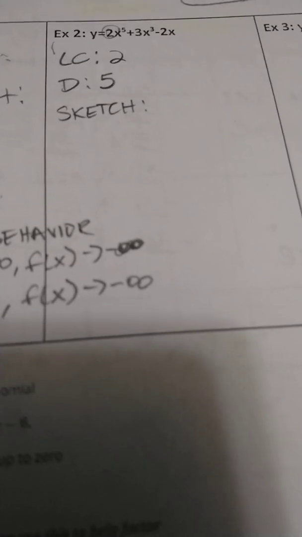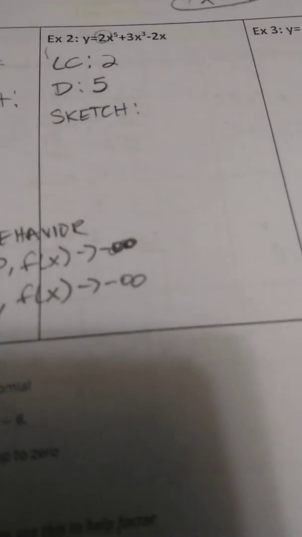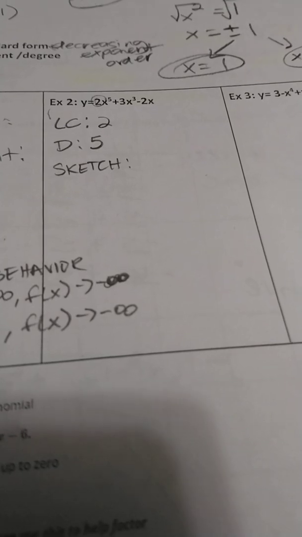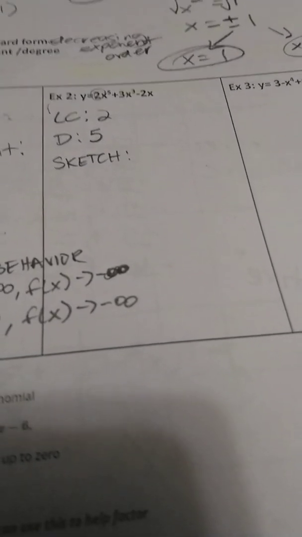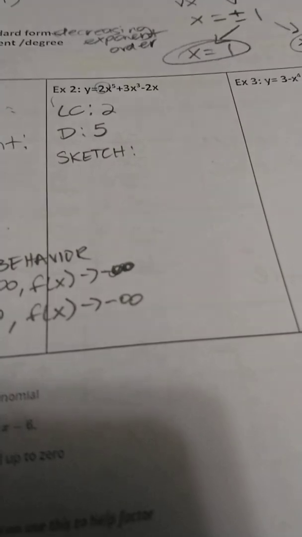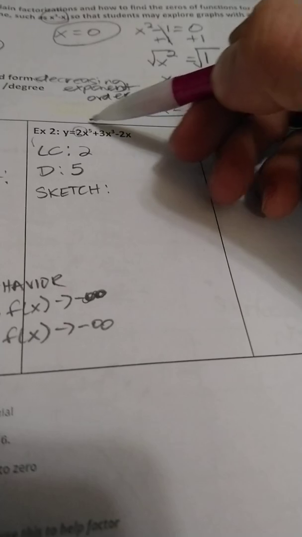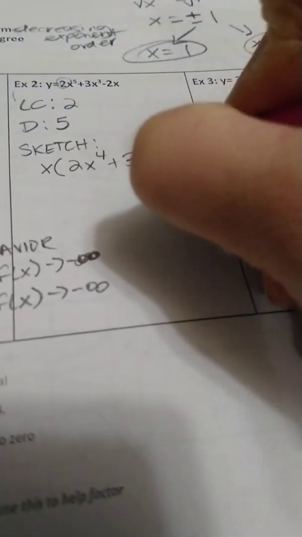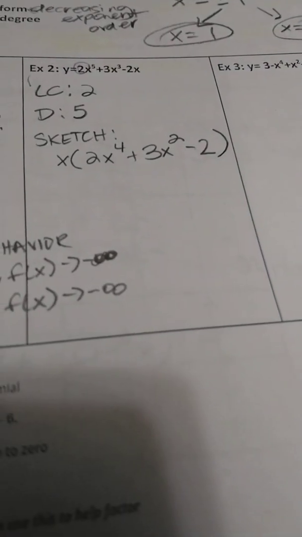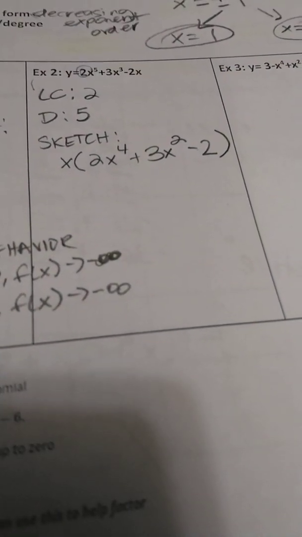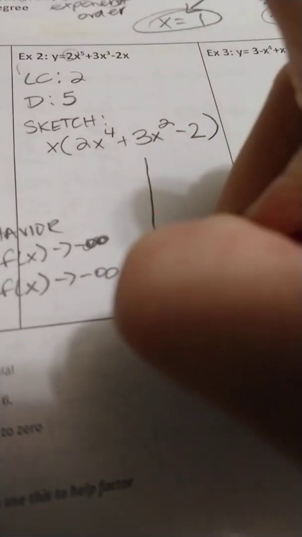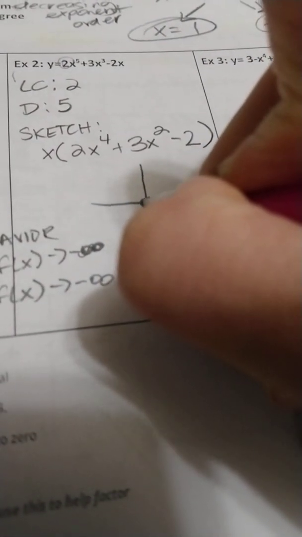So I highly suggest that if you wanted to do a sketch of this, at this point in time, I'd put it into my graphing calculator. But I know that there's going to be an x-intercept at 0. And the reason why I know this is because in this equation, I can pull out an x. So what I mean by that is now I can rewrite this as 2x to the 4th power plus 3x to the 2nd minus 2. So there's going to be an x-intercept at 0, 0.